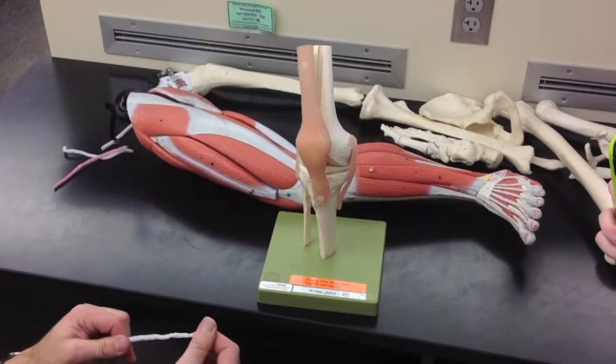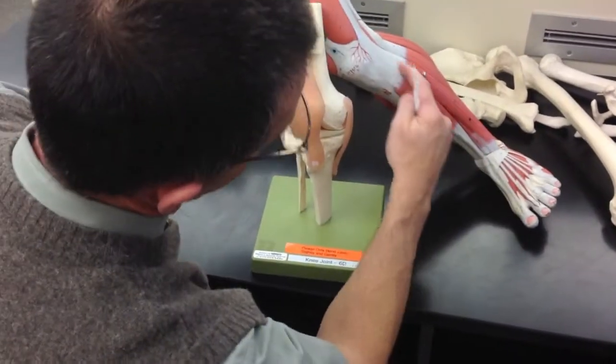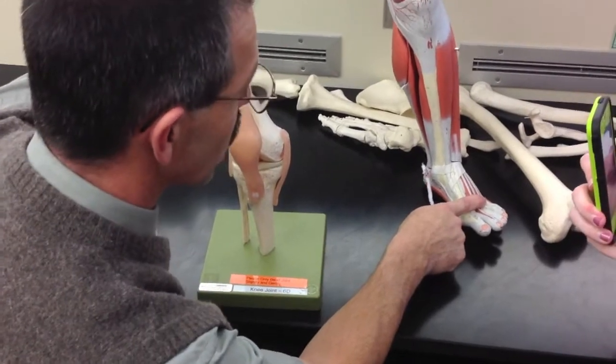Which one is the extensor digitorum longus? That's the one for your toes. So that's the one right here that goes down to the top of your toes and straightens your toes. That's the extensor digitorum longus.